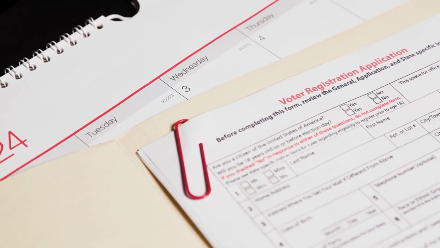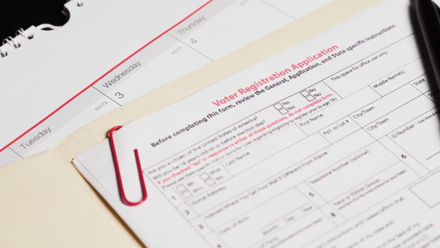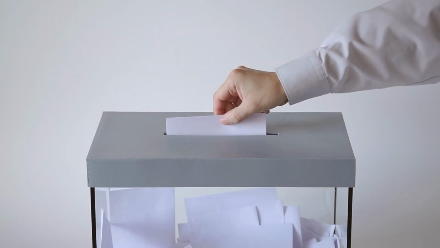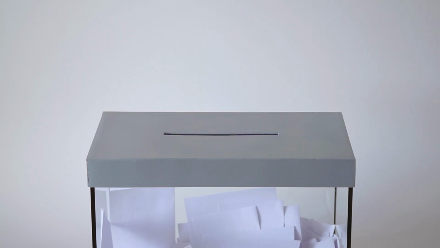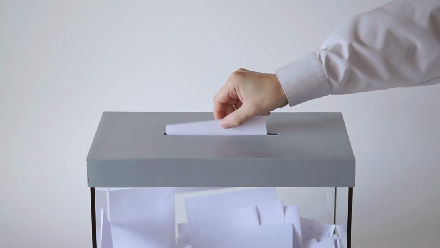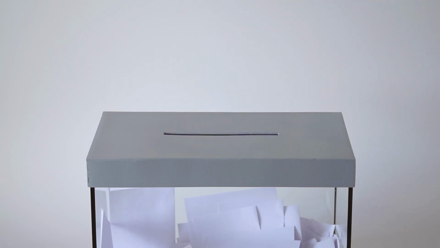However, access to registration is not always equitable. Some states impose restrictions, such as requiring specific forms of identification, which can disproportionately affect low-income individuals and minority communities.